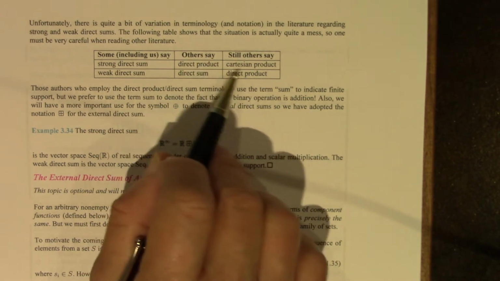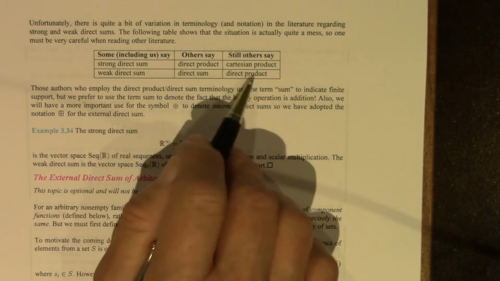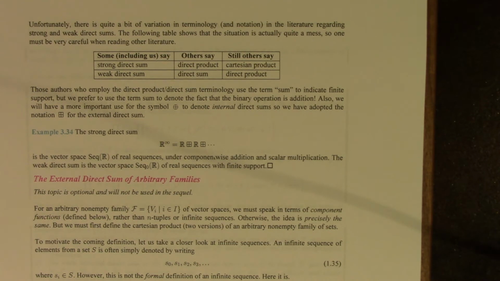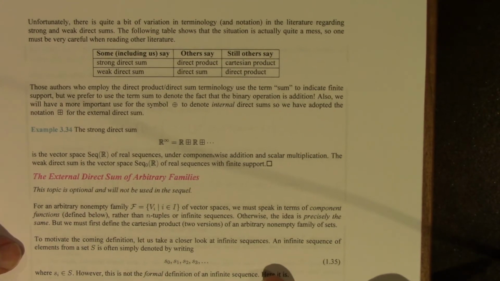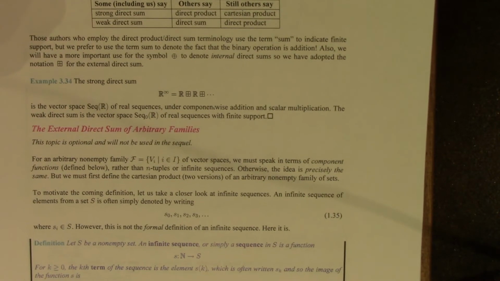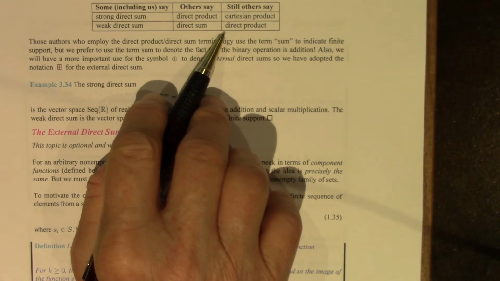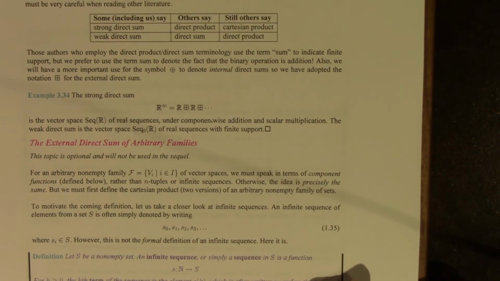Now look at the direct product as being used in two contradictory ways by others. It's one thing for a concept to have two different names. It's unfortunate, but it happens a lot. But it's another thing for two different concepts to have the same name. That's terribly confusing. So when you read other books or hear other people speak and they use any of these terms, you have the right to ask, what do you mean precisely by that?